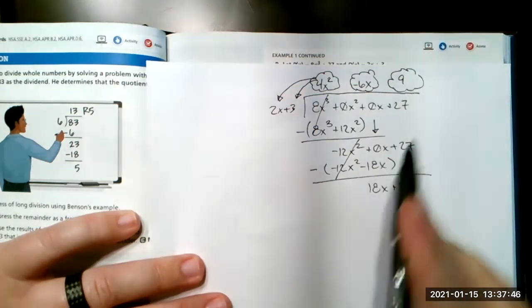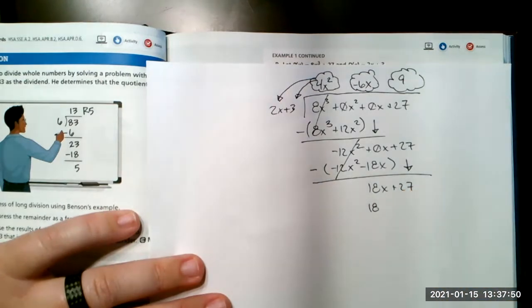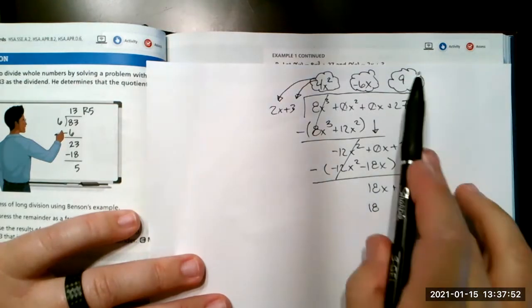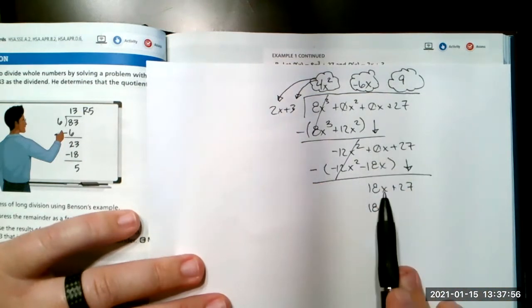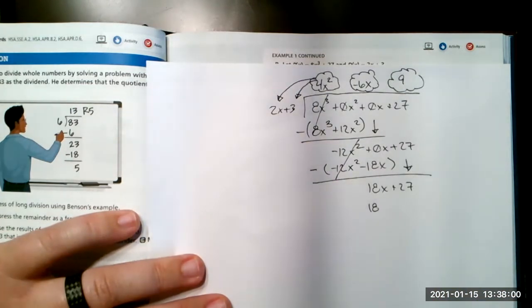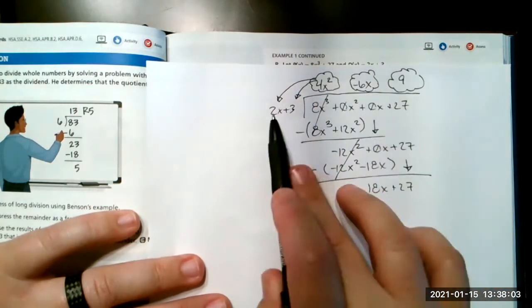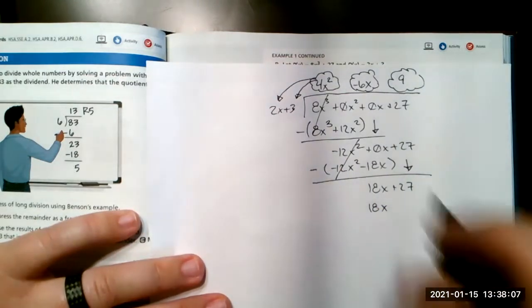I know that 9 times 2 is 18. And I don't think I need any x's because if I had an x here, x times x is x squared, not just x. So I don't need an x here at all. It's just going to be a 9. So 9 times 2x is 18x. 9 times 3 is 27.